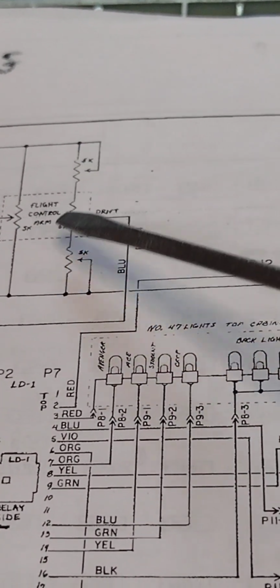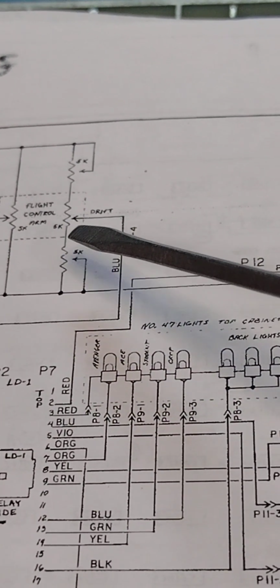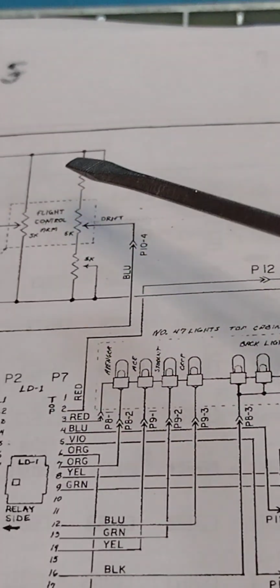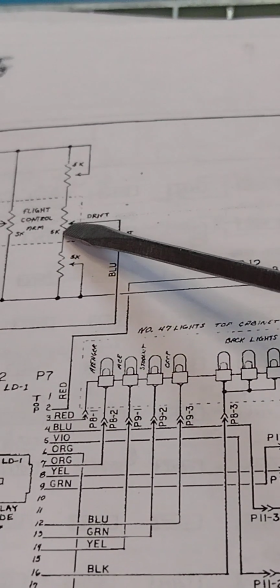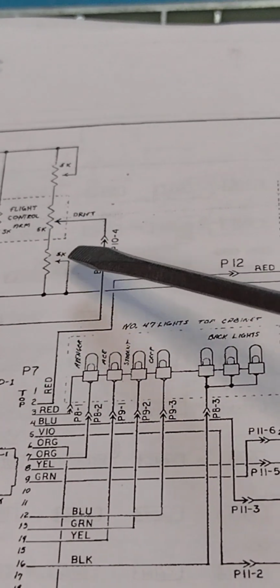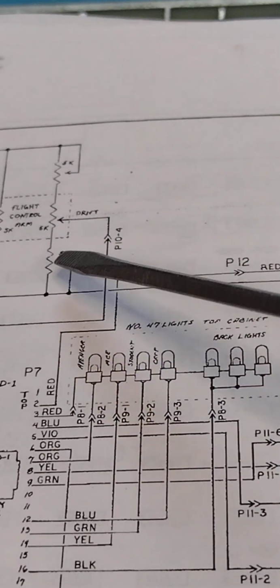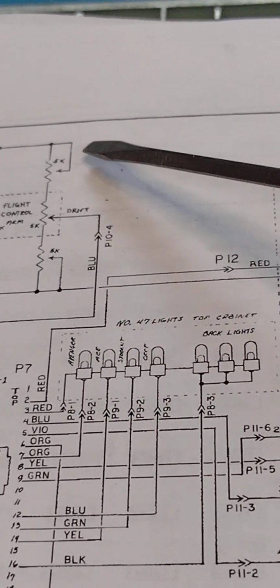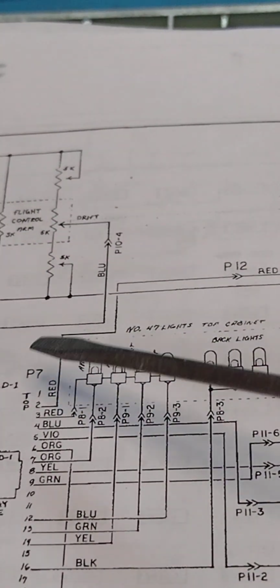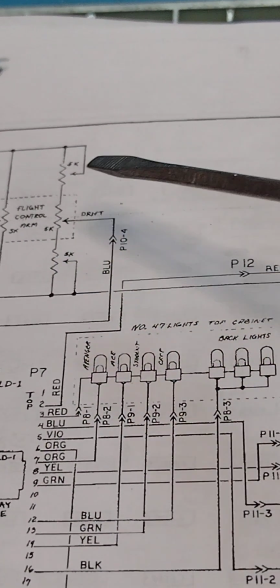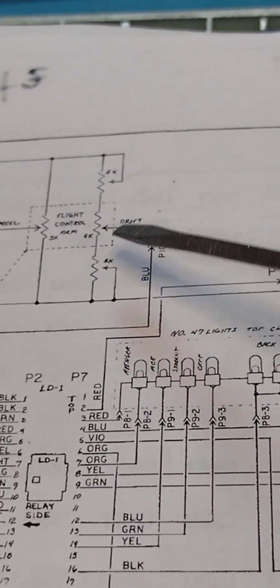Now, these three potentiometers control the left and right movement of the plane you control. This is the primary one, right? So when you move the yoke, this thing changes. Now, these are tweakers, if you will. They're trimmers that let you trim the center of the ship. I'm assuming that's what they're for. So yeah, this is fairly complicated.